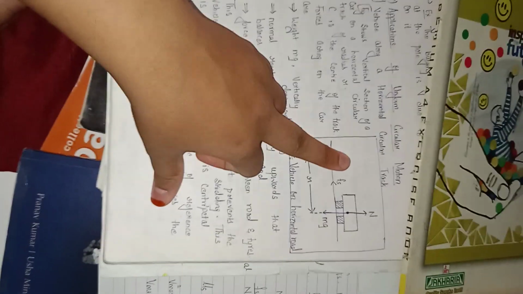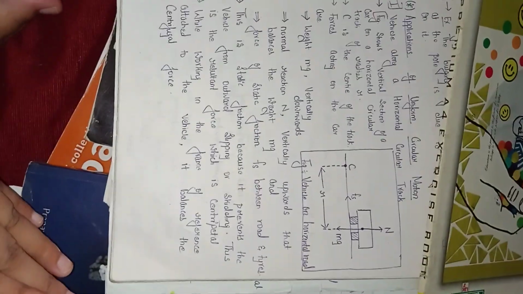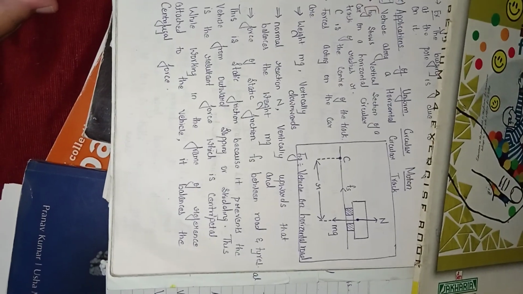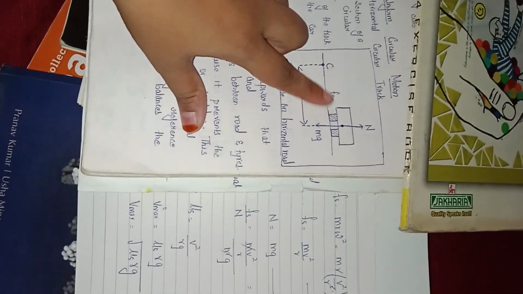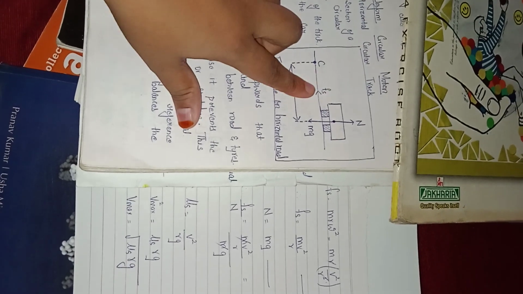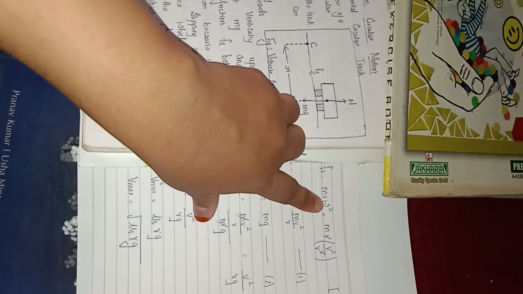And this static friction, the horizontal part, is always balanced with the centripetal force, which is mv square upon r or m omega square r, whichever is required. So when you start the derivation part, from the diagram you just write that fs is equal to m r omega square, which is the centripetal force.